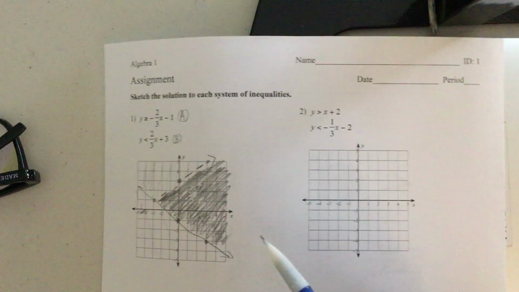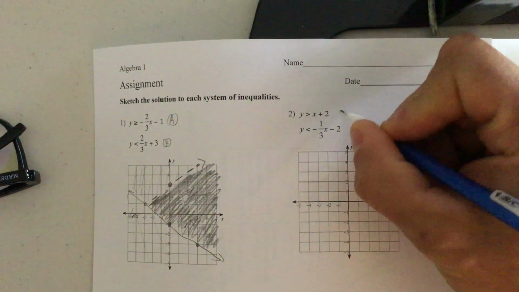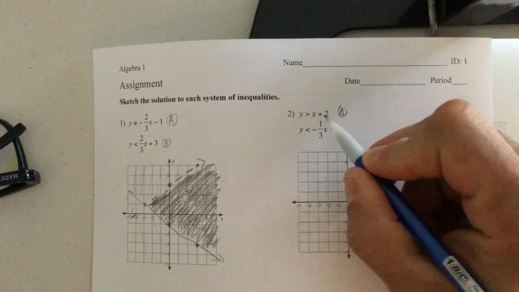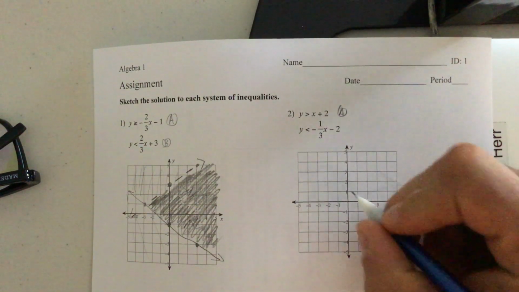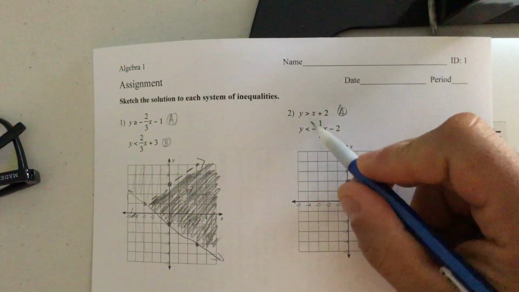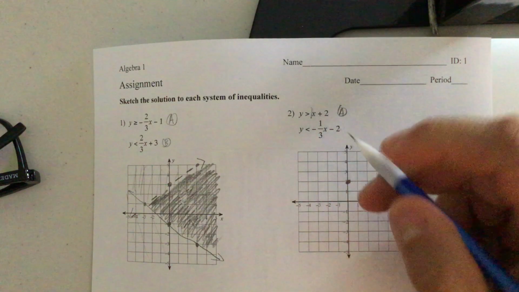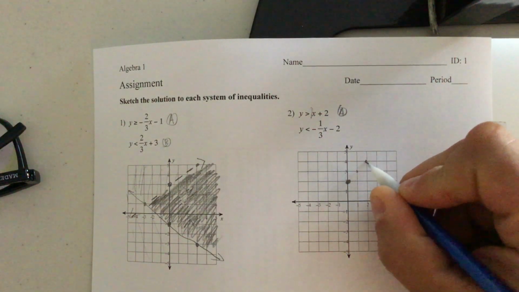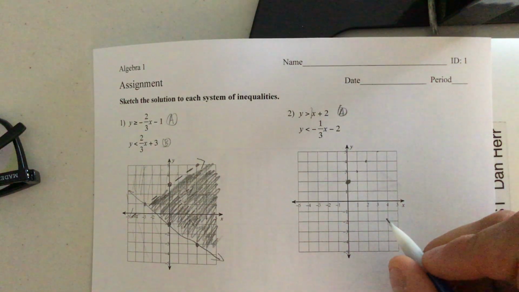We'll do another one, no worries. I'm going to call this line A. y is greater than x plus 2, so my intercept is 2. My slope is implied there as 1. Up 1 over 1, up 1 over 1. You get the idea all day, every day.